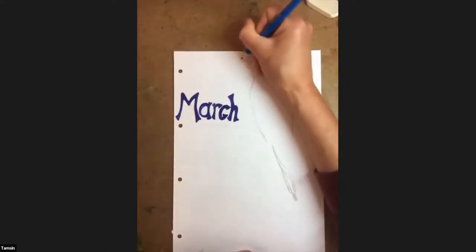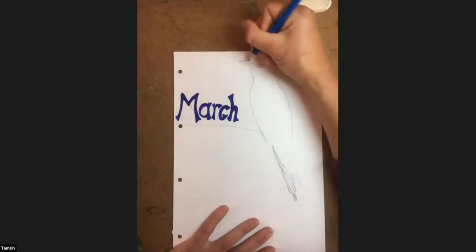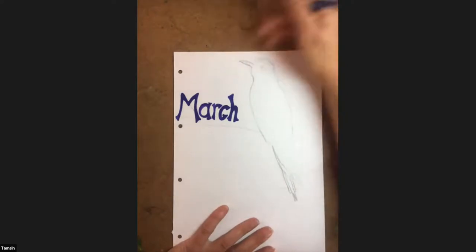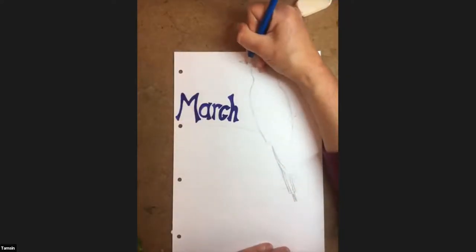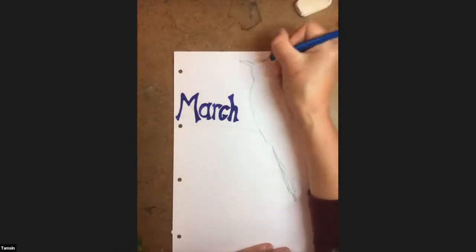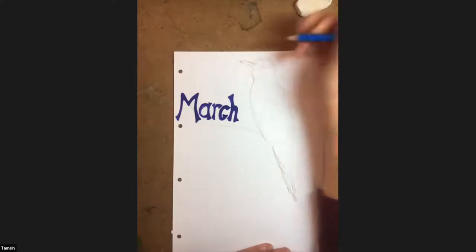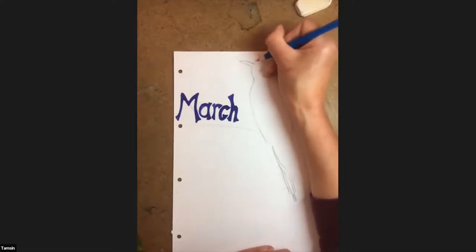I'll go over his beak a little bit. And he has a band of black that makes him look, it reminds me of warriors. He looks quite tough looking.